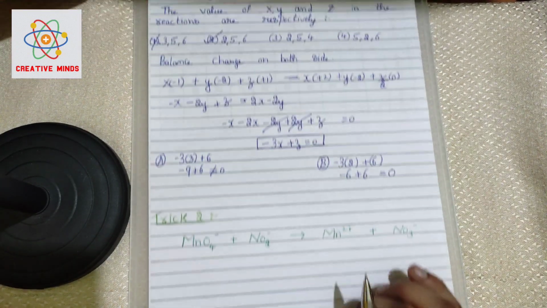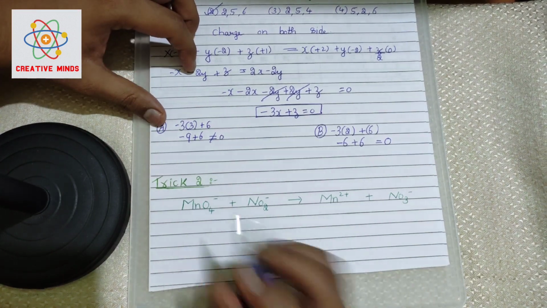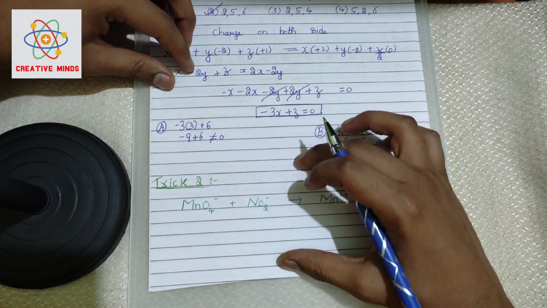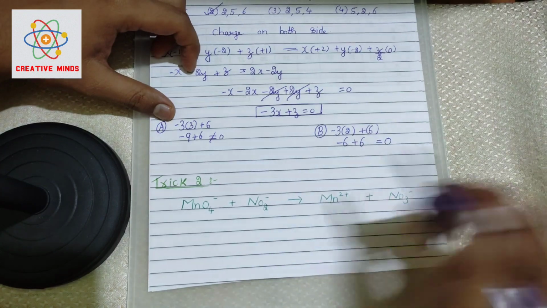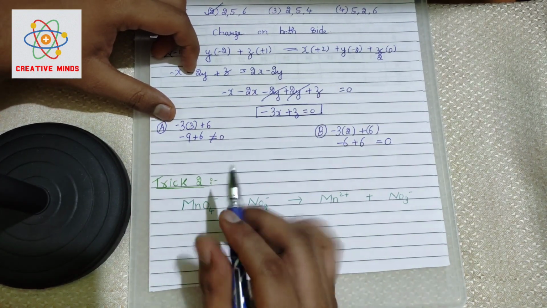Now let us move on to trick number 2. Here again we can see an equation. To solve this equation, I'll be telling you a few tricks. If you keep in mind those 4 tips, then easily any type of question from redox reaction, just to balance the charges, you can manage.